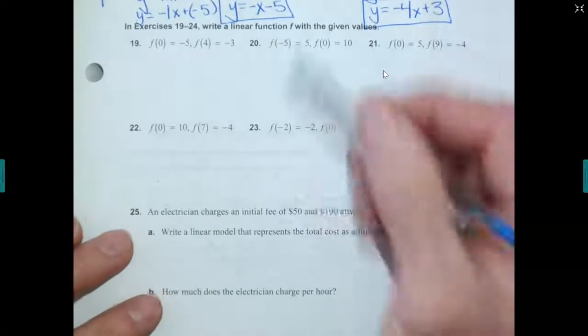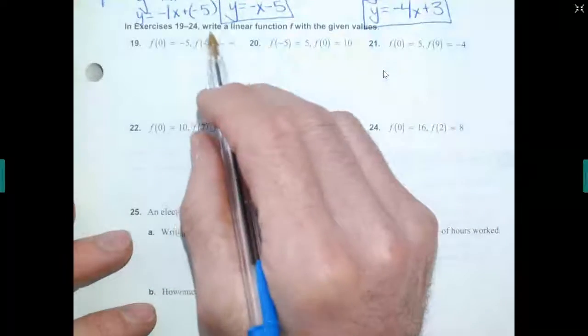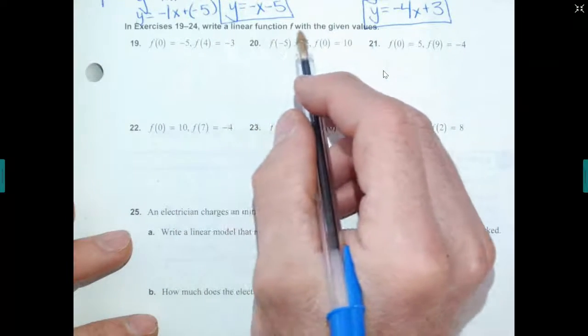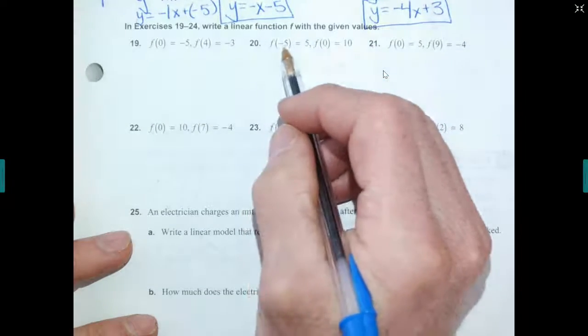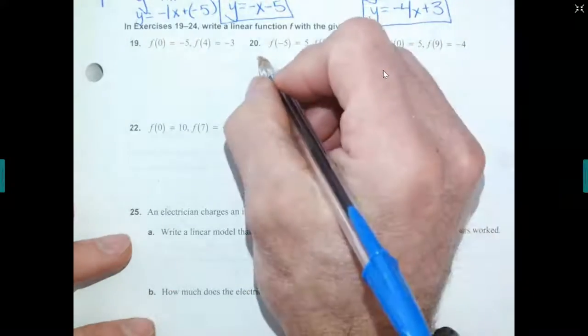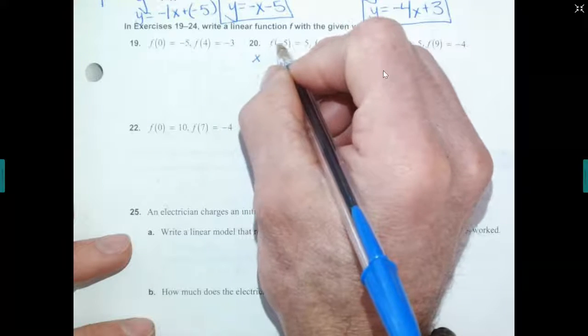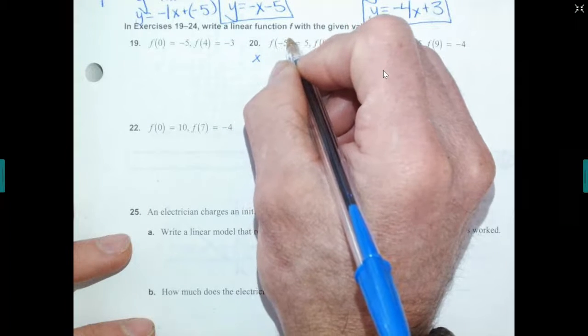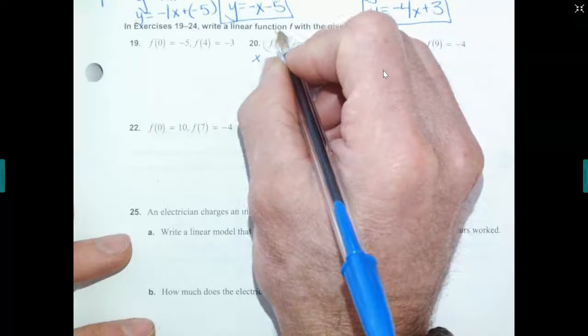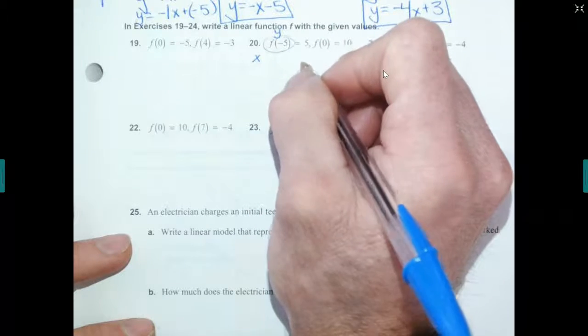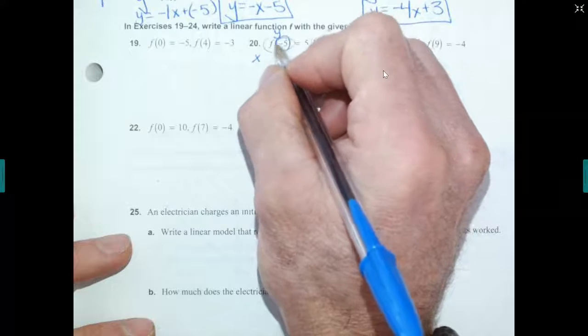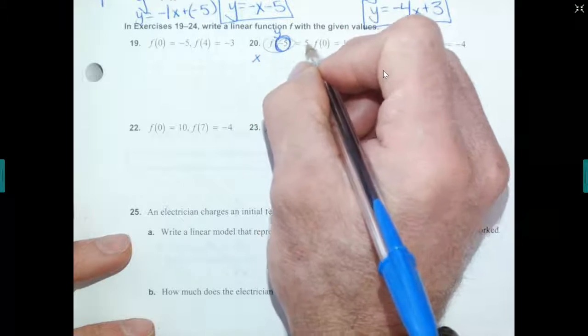So you're going to be doing the odd ones. All right. Write a linear function f with the given values. So here's our values. F of negative 5 equals 5. So I'm just going to put this in a table because, if you remember, this is the x, and the answer is the y.